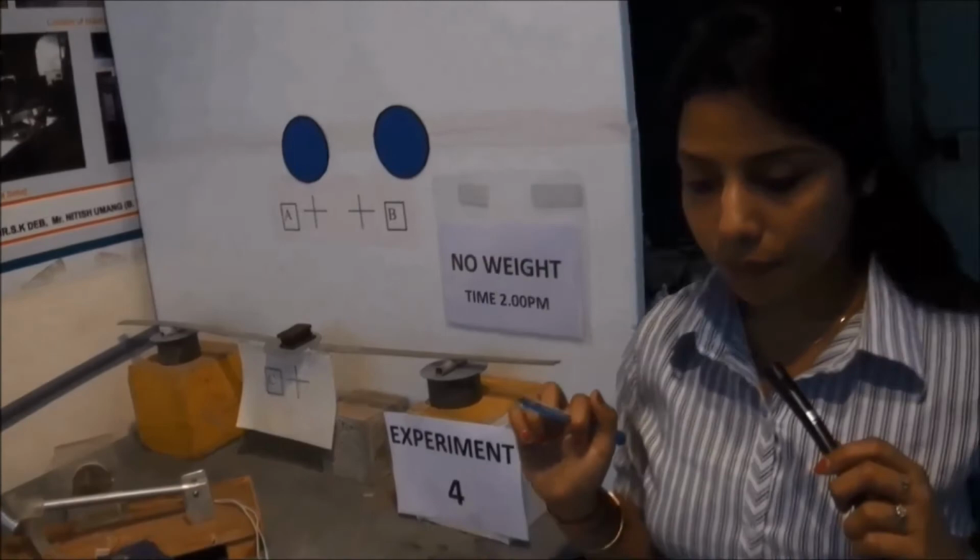And now I will perform the experiment. Before performing the experiment, I want to ask if there is any doubt and everybody is with me, so that I can proceed further. Please raise your hand if you have any question. Right.